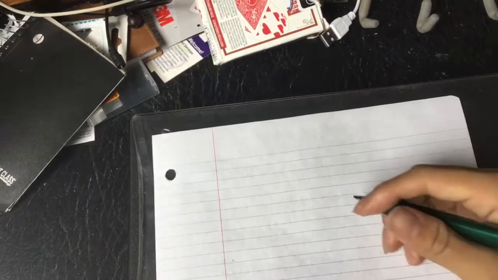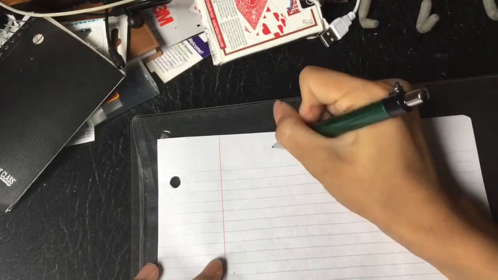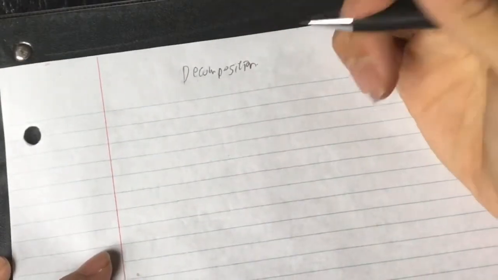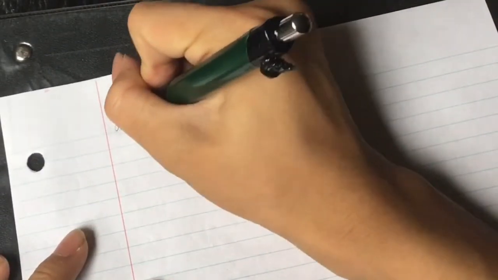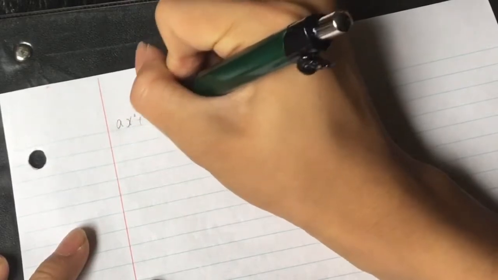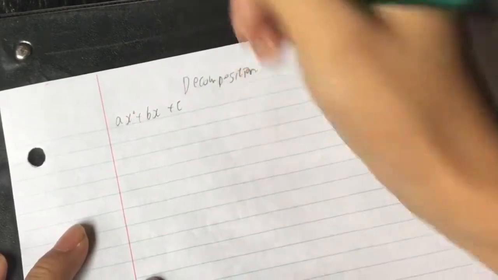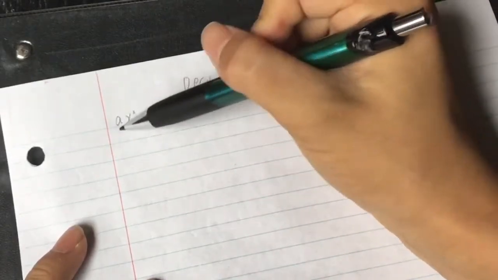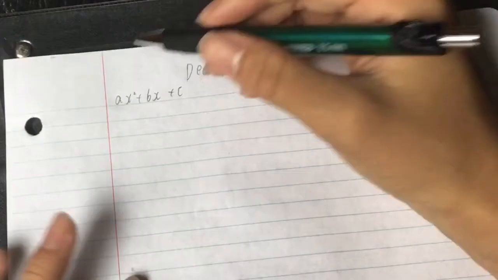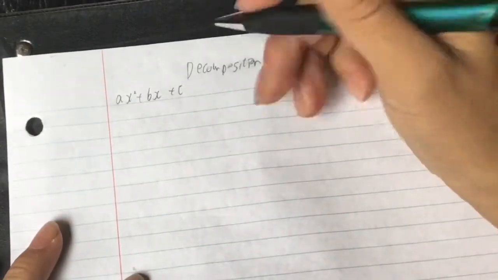So I'll be talking about decomposition in this video. So let's do this. Decomposition is basically when you need to factor a complex trinomial. A trinomial is basically ax squared plus bx plus c, and you use decomposition when a does not equal 1. When a equals 1, then you don't need to use decomposition.